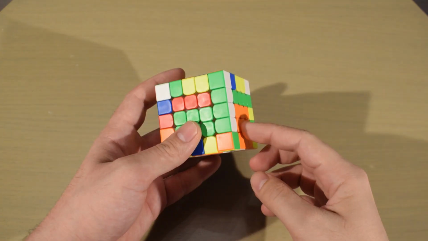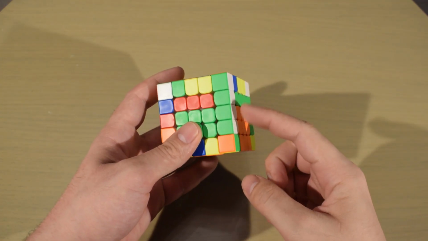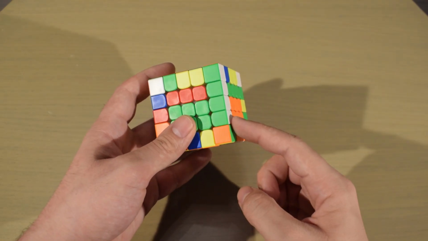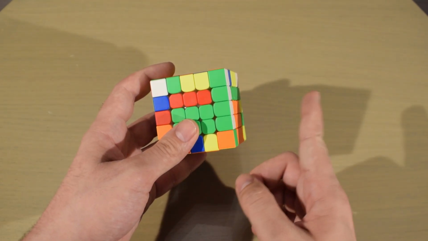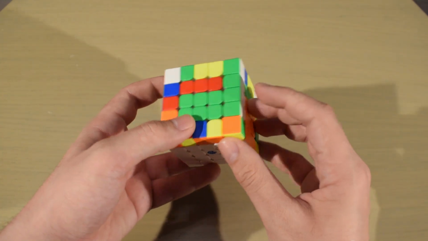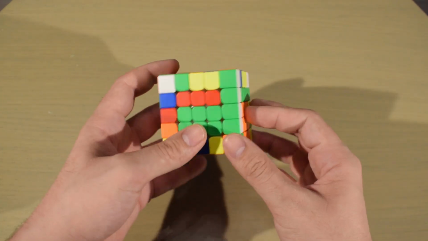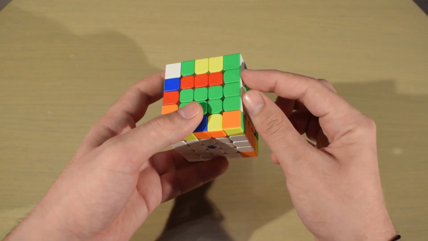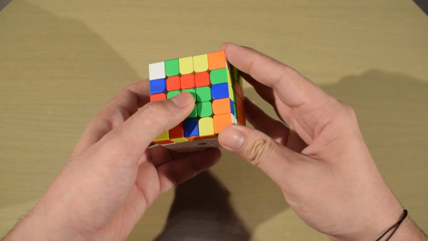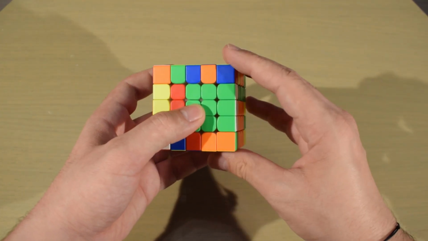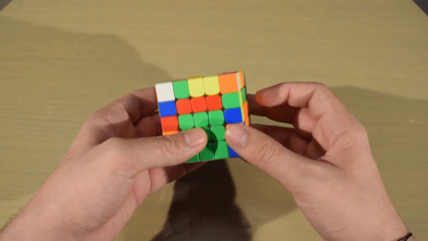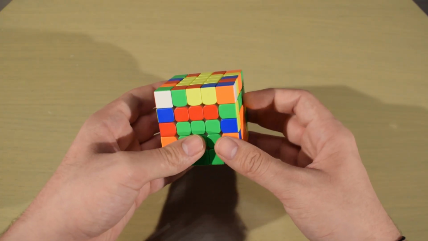Again, we have the white cross edge piece here on the right, but this time the white is not oriented to us, it's here on the right side. So again, this edge needs to go here and we don't want to break the centers, and in order to insert this one here, you can do it like this. It would be an R prime, an F prime, an R, and an F.